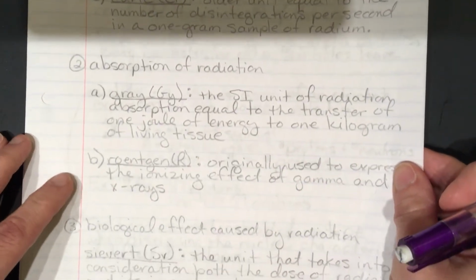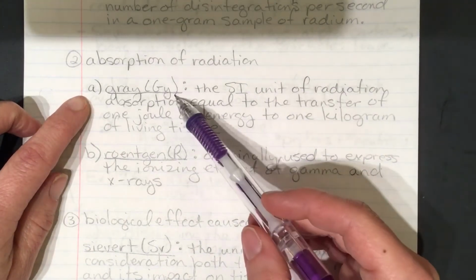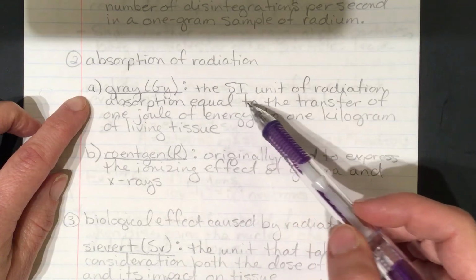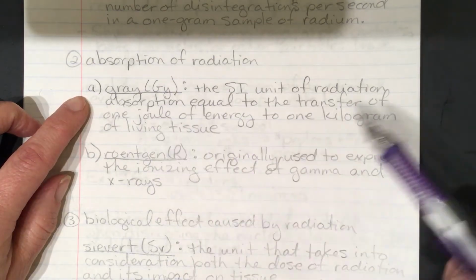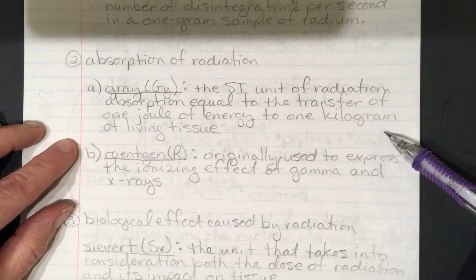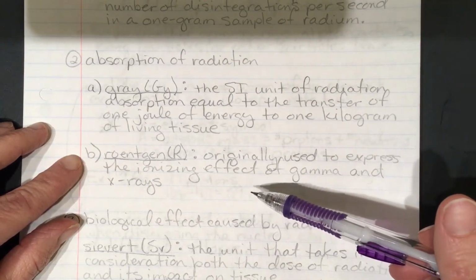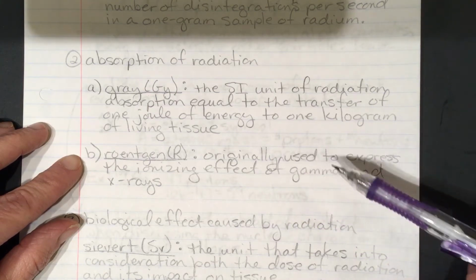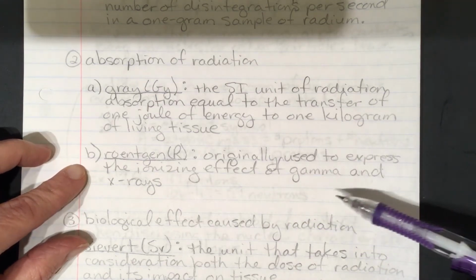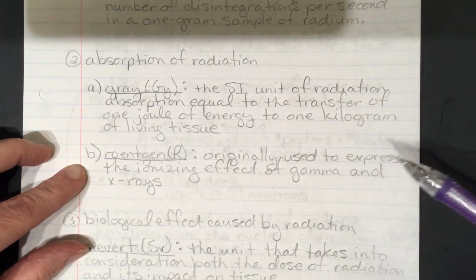Okay, the second is the absorption of radiation, and the unit is the gray. This is the SI unit of radiation absorption equal to the transfer of 1 joule of energy to 1 kilogram of living tissue. And there is also an older unit called Röntgen, and this was originally used to express the ionizing effect of gamma and X-rays.